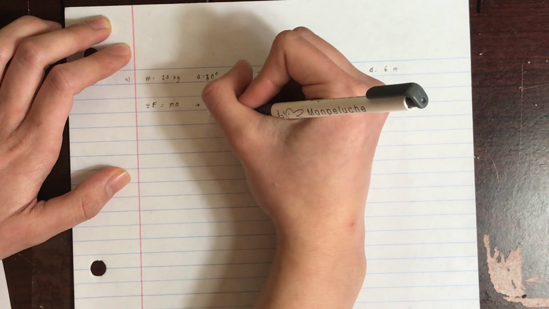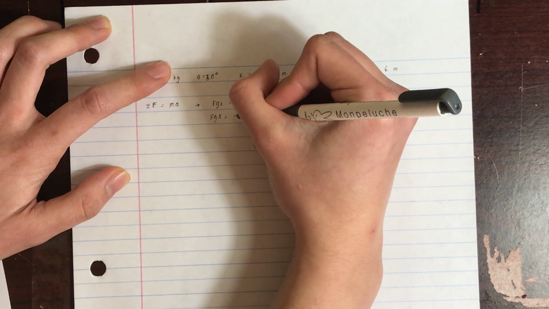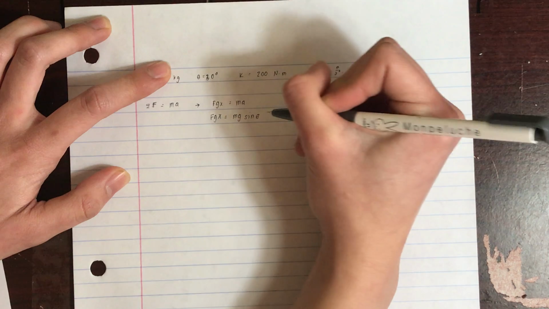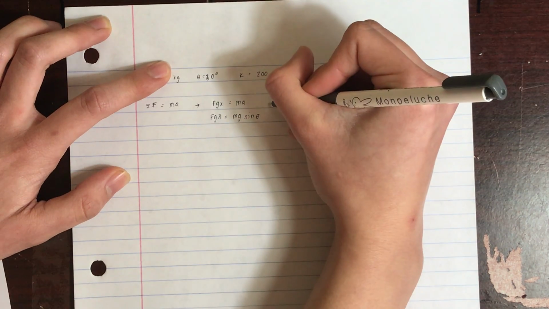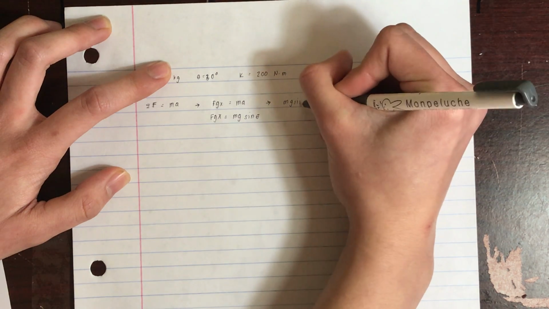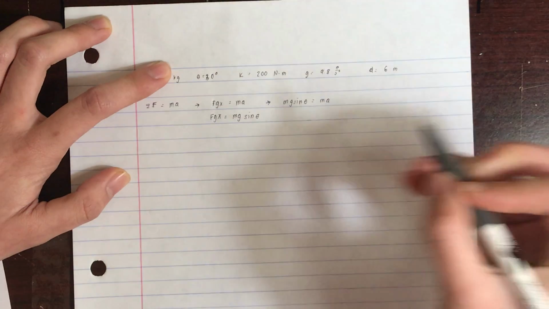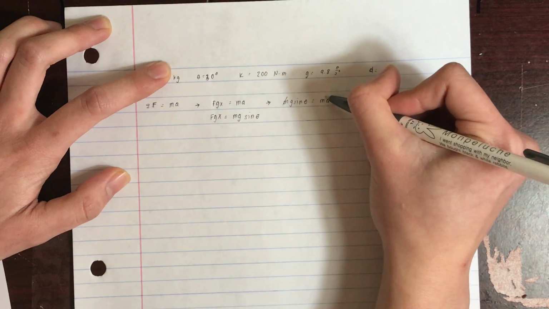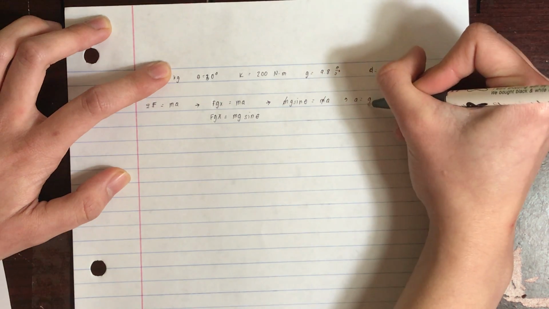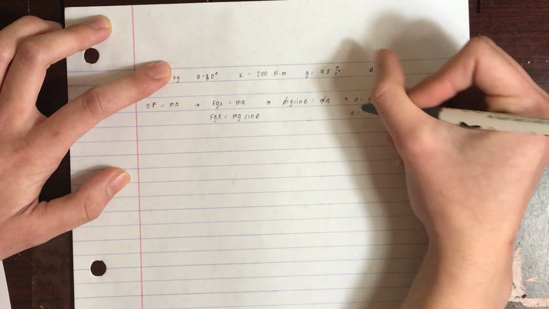We also know that Fgx is equal to Fg, which is mg sine theta of the incline. So mg sine theta is equal to ma. We can cross out m and m, so we're left with a equals g sine theta, where g is 9.8 meters per second squared.